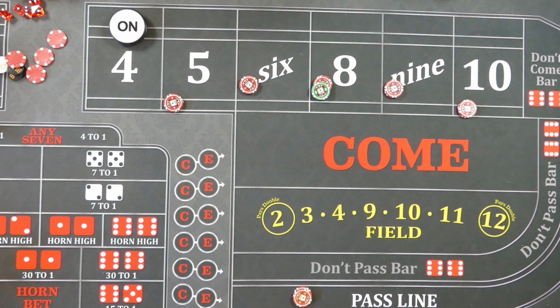But come bets, just like don't come bets, are when people ask, oh, what's that? What's the come? And they're brand new players. That's when I get that question the most, is when people tell me, oh, it's my first time ever playing dice. Then about 10 minutes into it, oh, what's a come bet? I always say it's a very advanced bet.